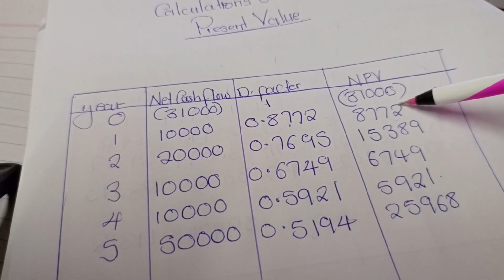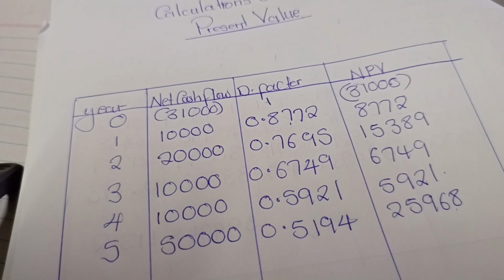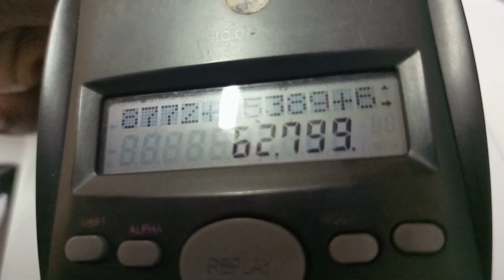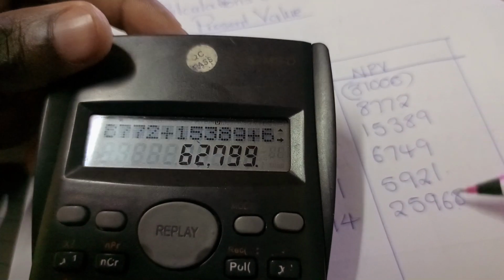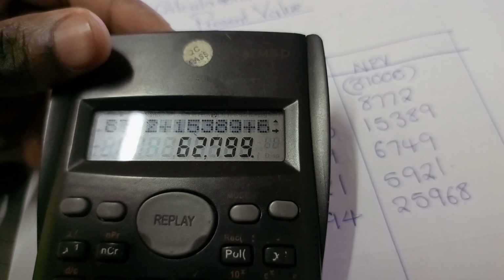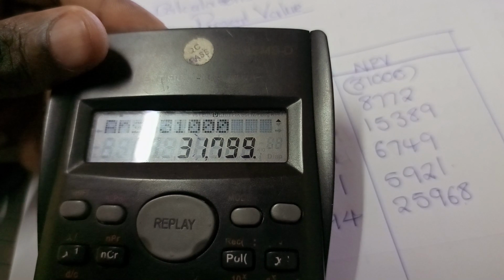From here now, you will add from here to there and subtract the negative 31,000. If you add from here to there, you will get 62,799. Then from here you subtract the 31,000.